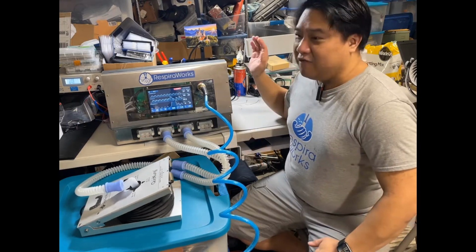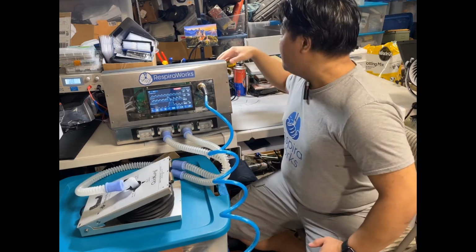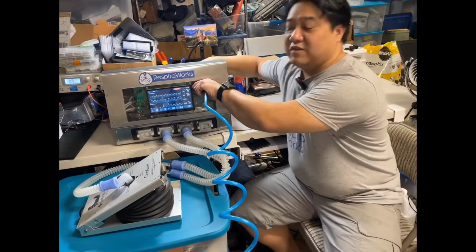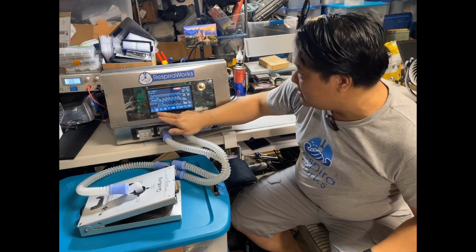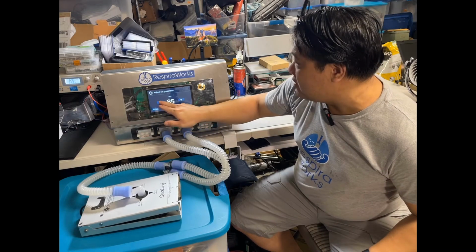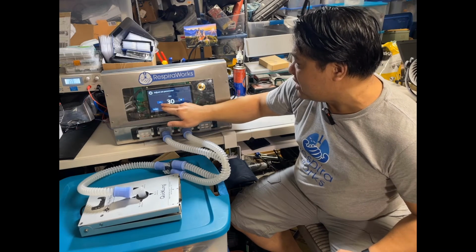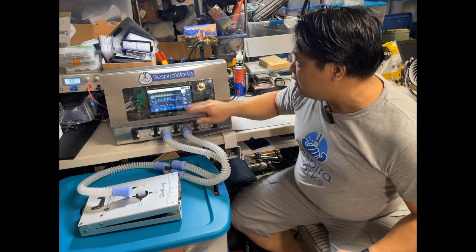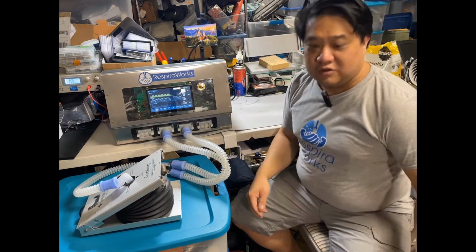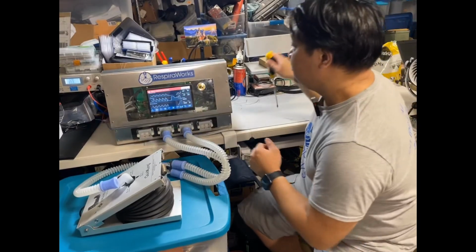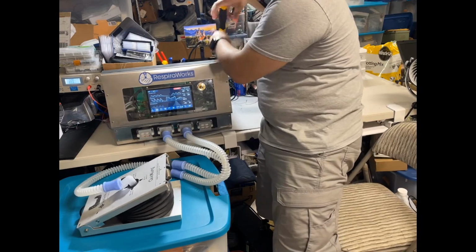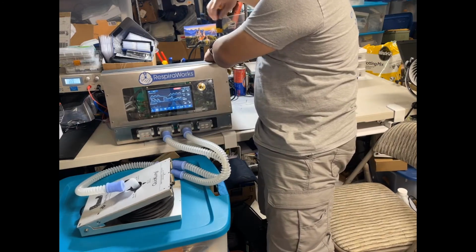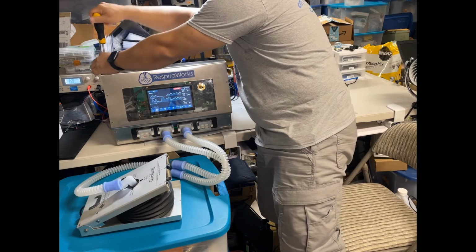Now, I've removed most of the screws off the lid of this enclosure so that I can give you a hardware tour. But before I do that, I'm going to switch back to ambient air because we don't have that much air in the compressor tank here. So let's go back to 21%, and we'll give you a little tour of the insides. And I'm going to try to do this while it's all still connected so we can see the internals operating.